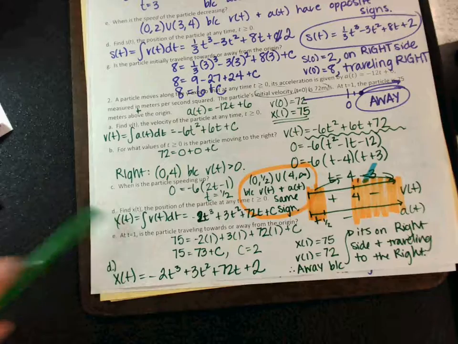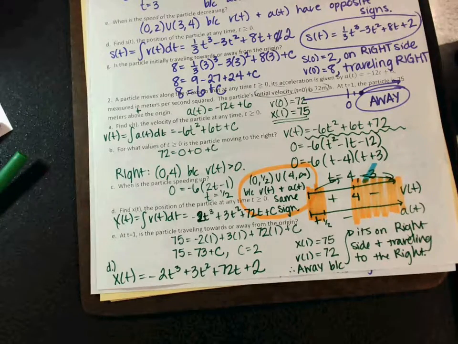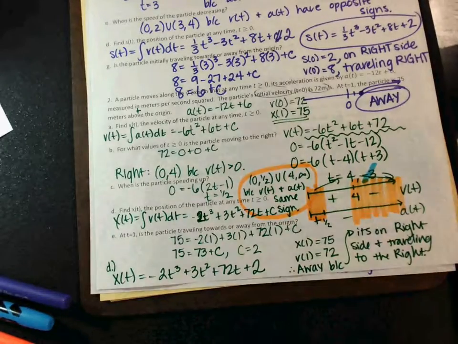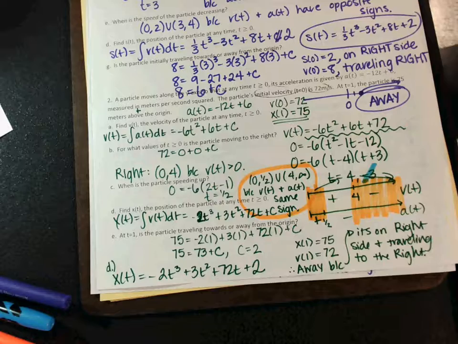Don't throw this away. We'll finish the rest of these notes tomorrow. Okay? Good job. And then Kelly, don't let me forget to give you those things.